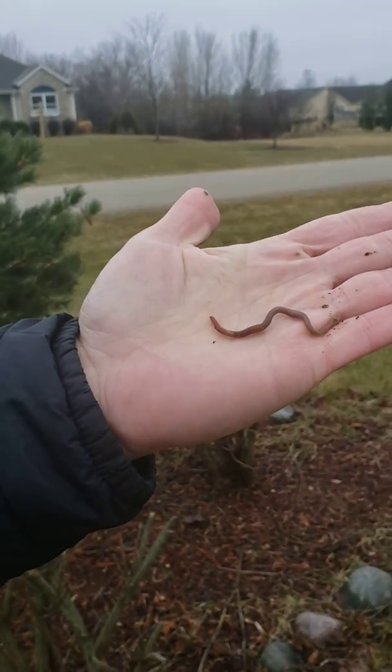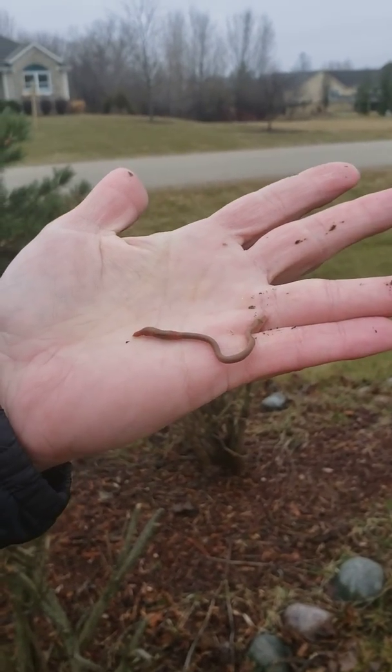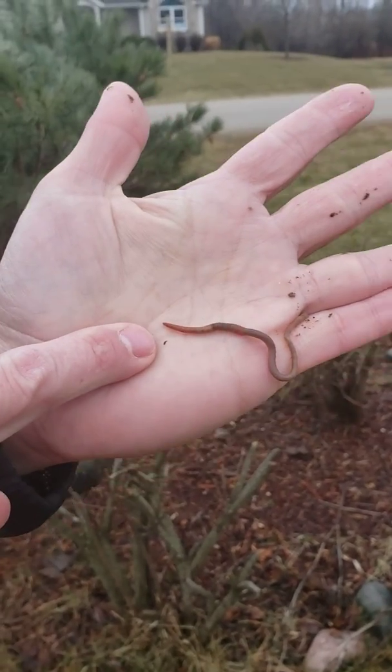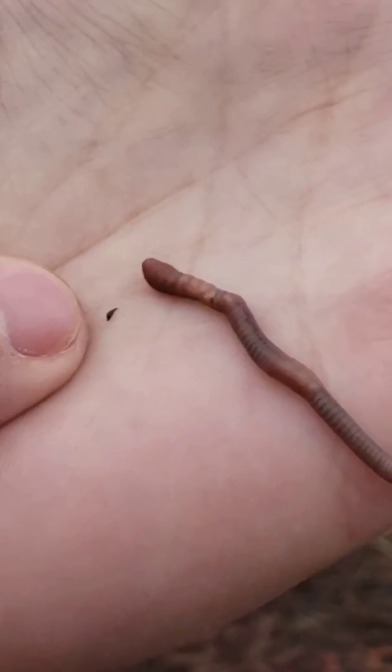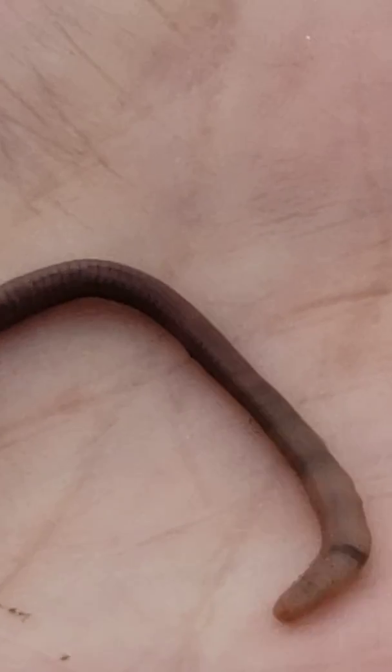But if we were going to dissect this little guy, we would notice that it has a head and an anus. A worm has two ends to it. The head is obviously over here, which has a mouth in it, and that's where he's able to eat. And then on the other end, he has the anus, which is where he poops out the stuff.